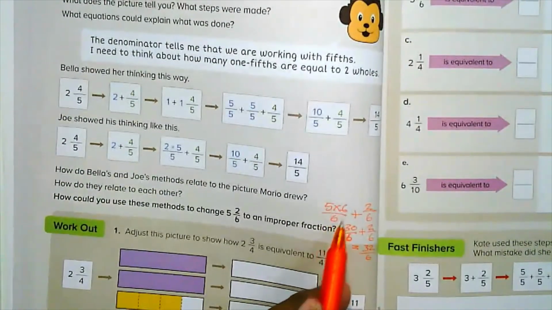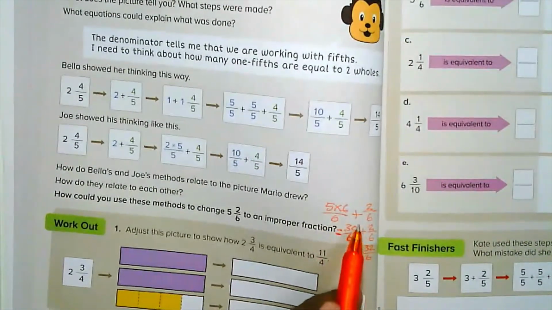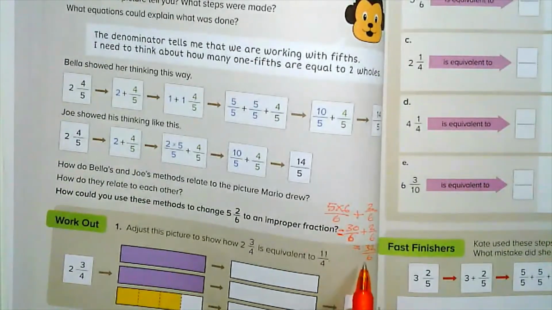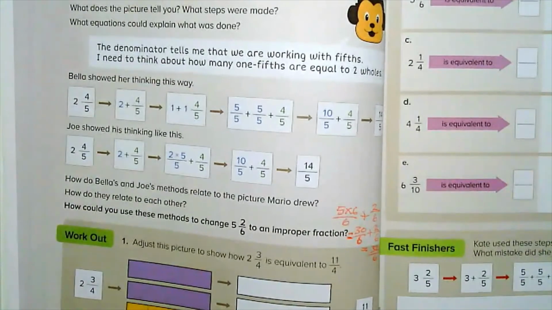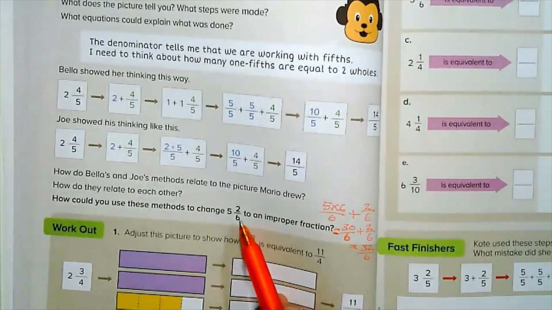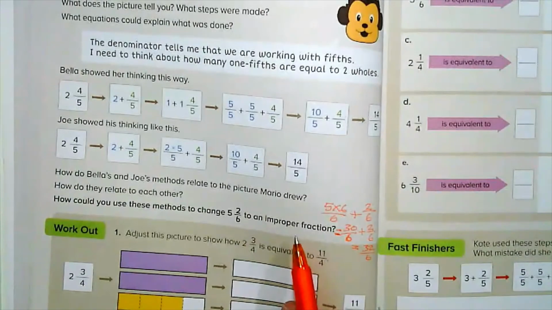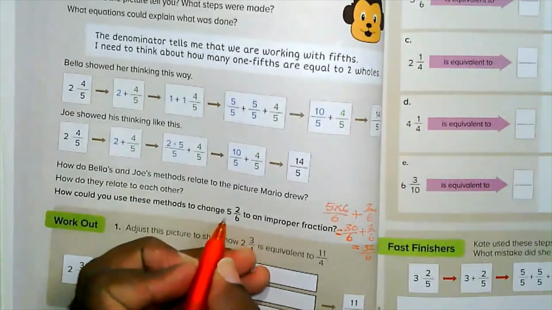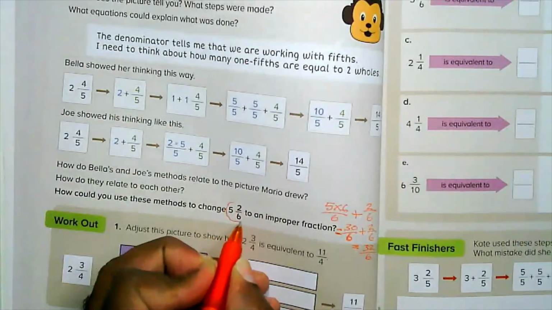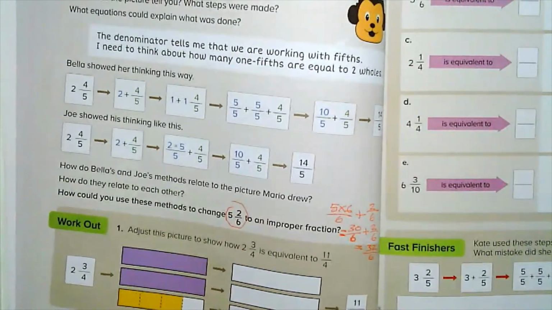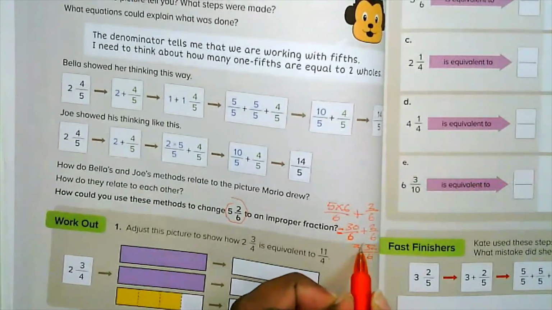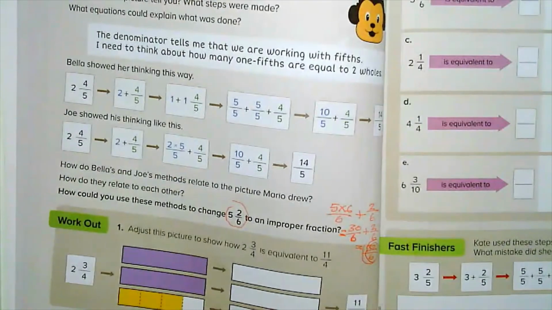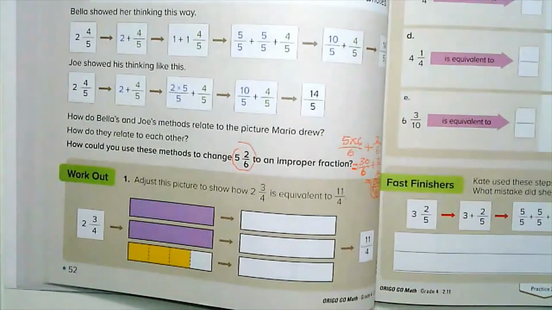So 5 times 6 is 30 over 6 plus 2/6. So 30 plus 2 over 6 would be 32/6. That's how we can change 5 2/6 to an improper fraction. In other words, when it's in this form, it is called a mixed number, and when it's like this, it is called an improper fraction. Now let's go on to the workout.